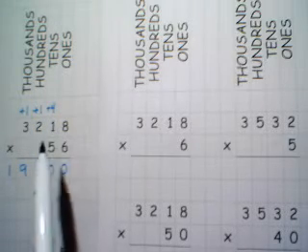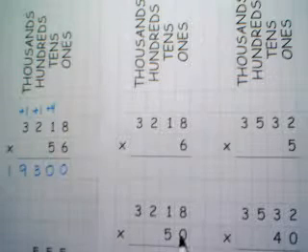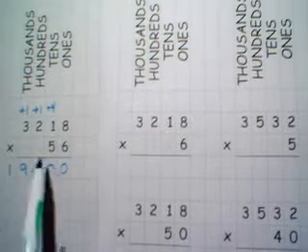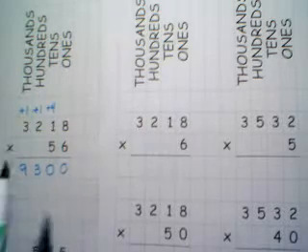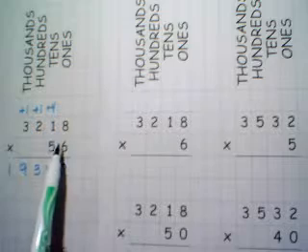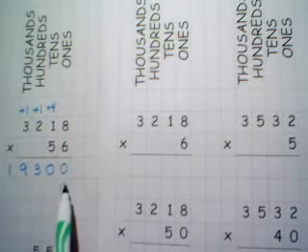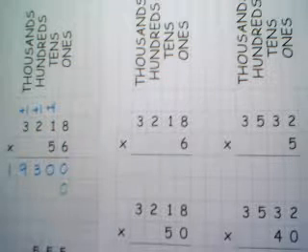So you have a choice. Right now, because we're doing 50, there's actually a 0 here. There's nothing here, right? So there should be nothing here. So you have a choice. Since we have nothing in the ones, you can place a 0 here, or you can leave it blank.